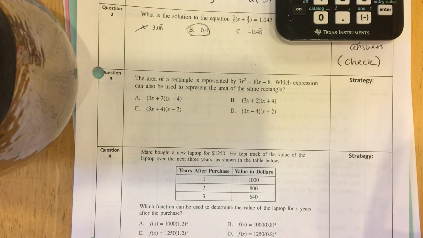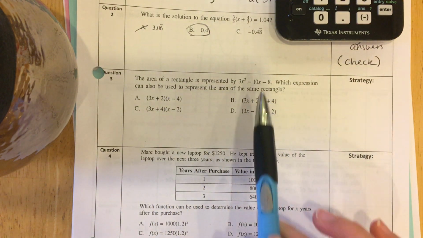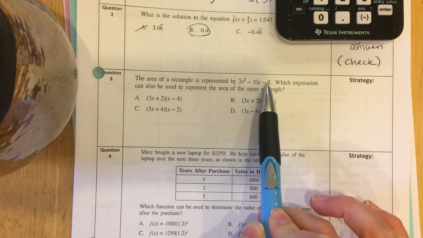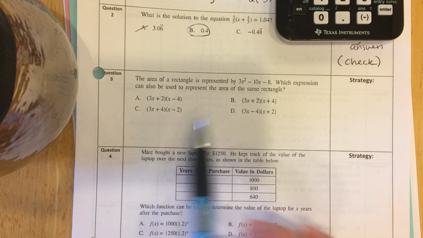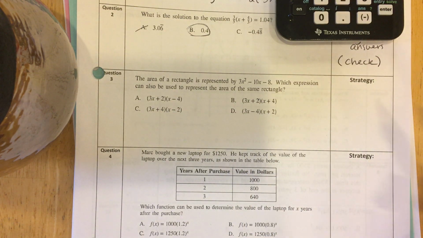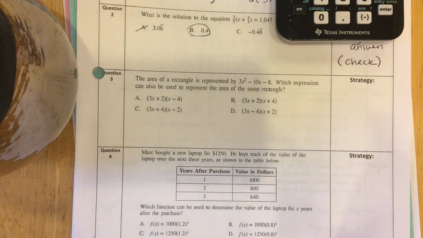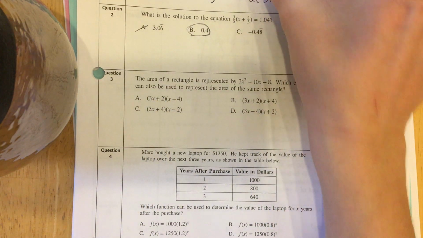Or if you want the way that I would do it if it was like a strategy, you could plug this into your y1 and each one of these one at a time into y2 and see what matches. Because we're doing strategies here, I'm going to show you guys that way, and then we'll also show you how to factor it. You could also FOIL out all of these. So let's just figure out what the answer is, and then I'll show you why.